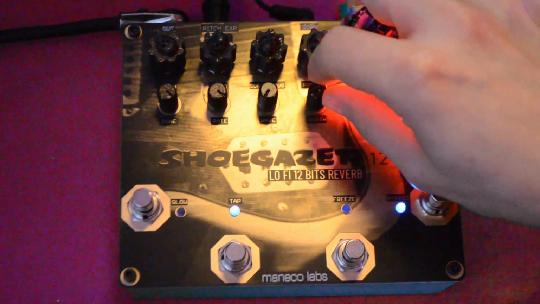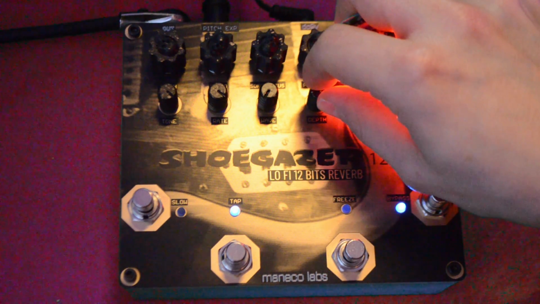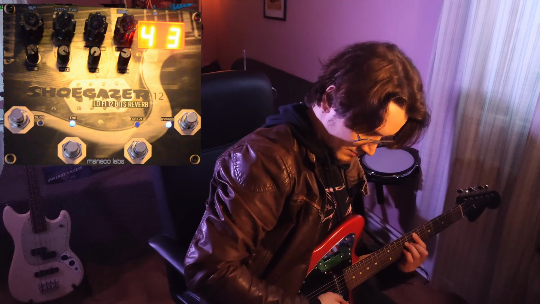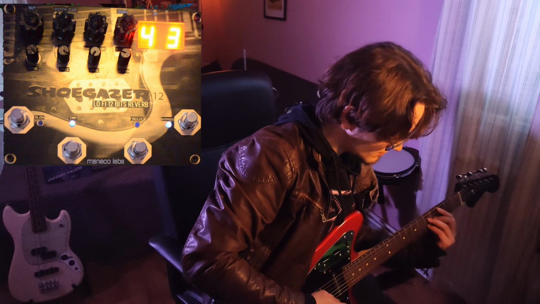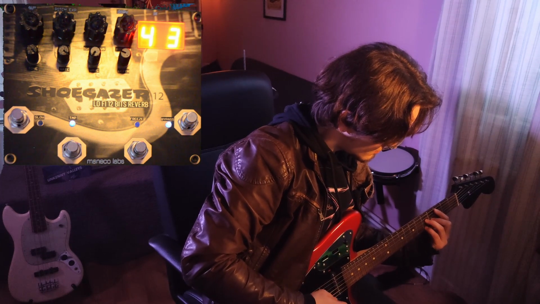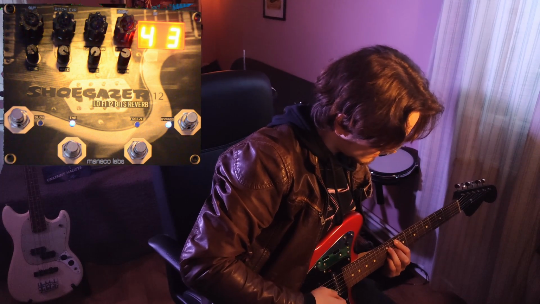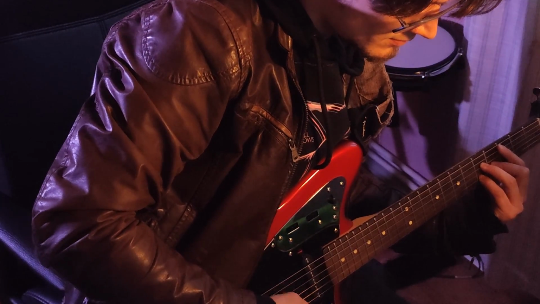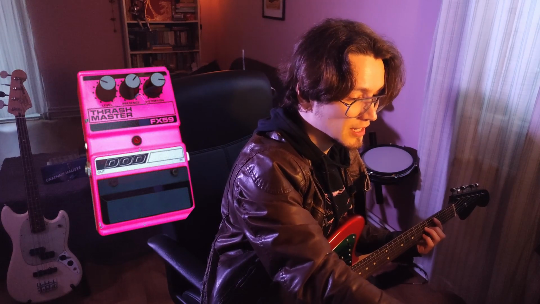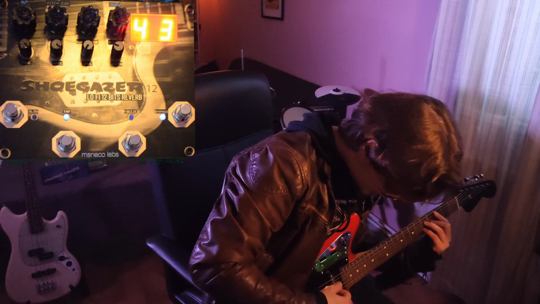I try to use the depth control again. Let's use some distortion here. I'm using my Thrashmaster FX59 by DoD. Very old thing.